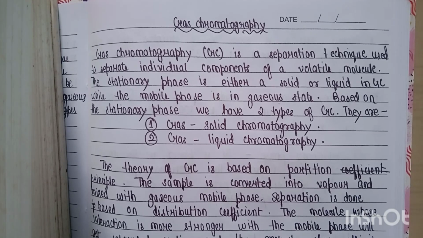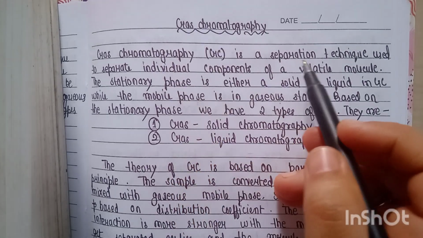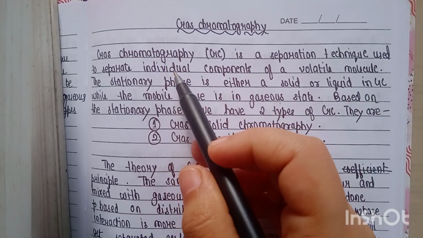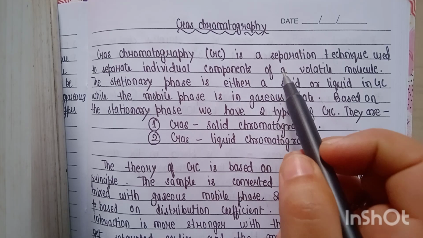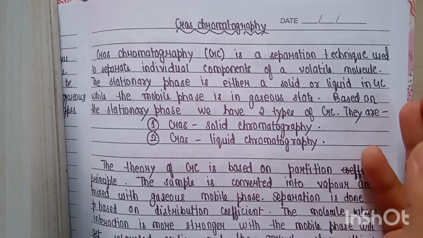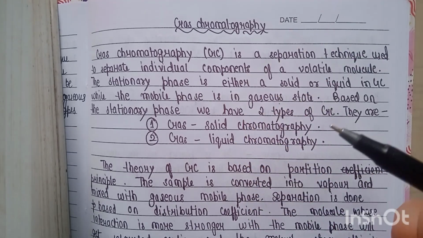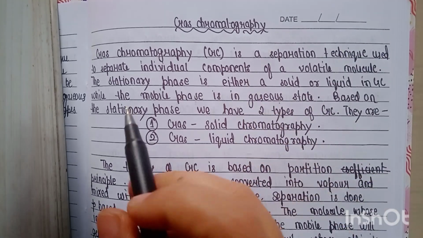Hello students, today we are going to learn about what is gas chromatography, which we know as GC, and what are the components of GC. So GC or gas chromatography is a separation technique used to separate individual components of a volatile molecule. So what are volatile molecules? Volatile molecules are those molecules which get evaporated easily at room temperature.